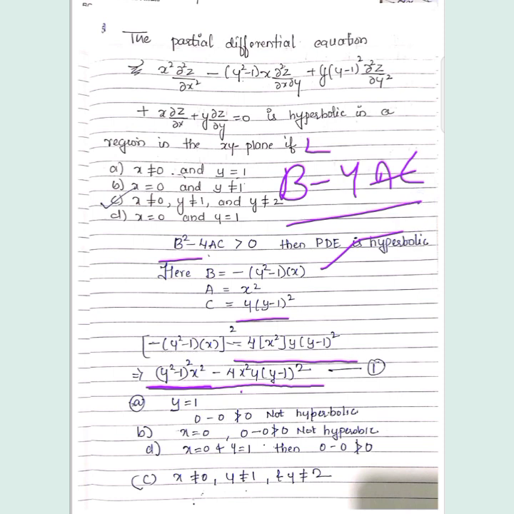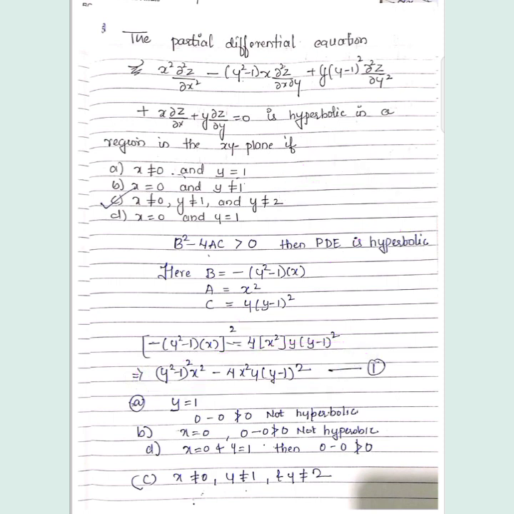The value of b square minus 4ac is (y square minus 1) whole square x square minus 4 x square into y into (y minus 1) whole square. Now I have to check at which option this b square minus 4ac is going to be greater than 0. Let's check the first option.